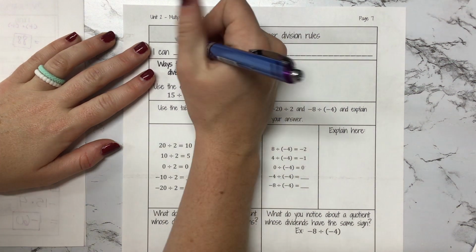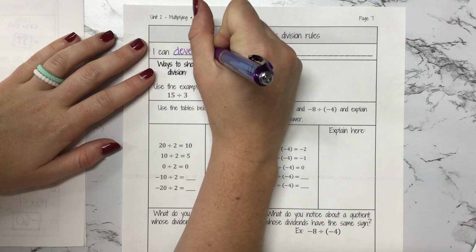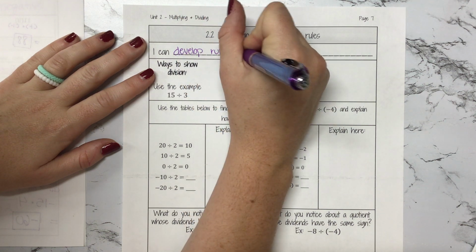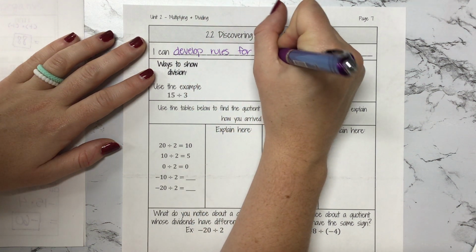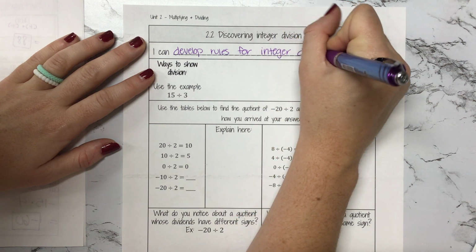So our I can statement is I can develop rules for integer division.